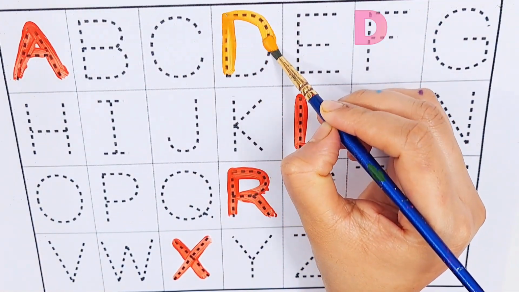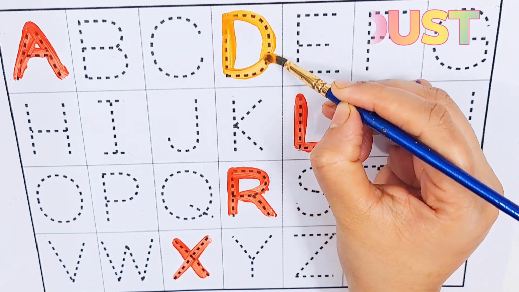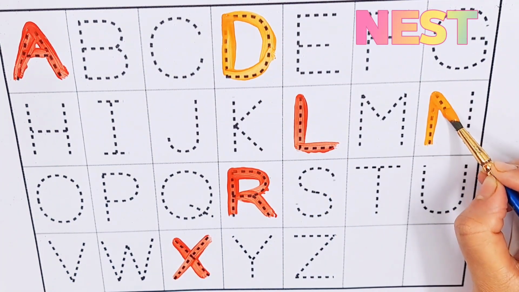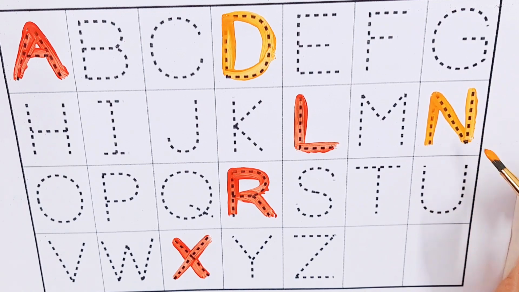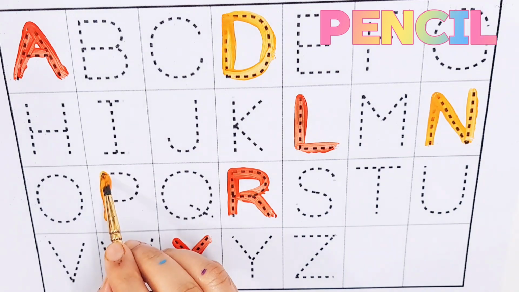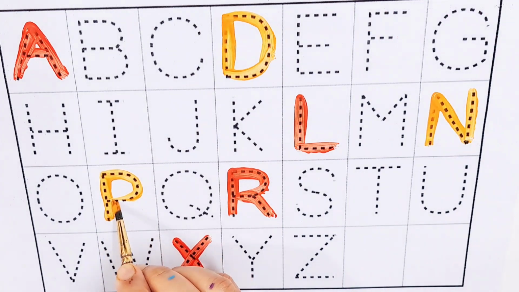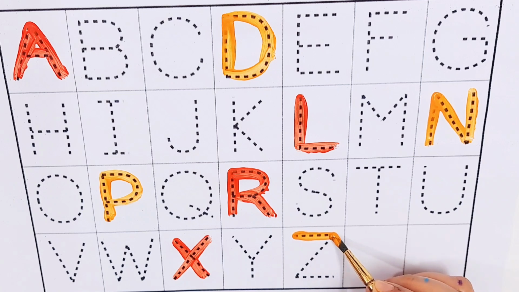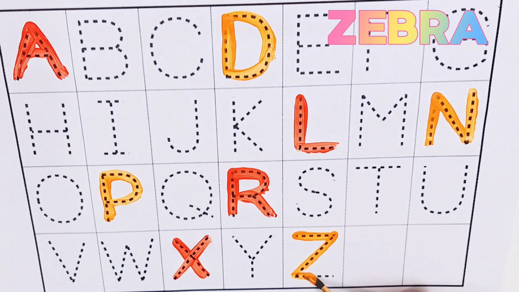D for dust. N for nest. P for pencil. Z for zebra.